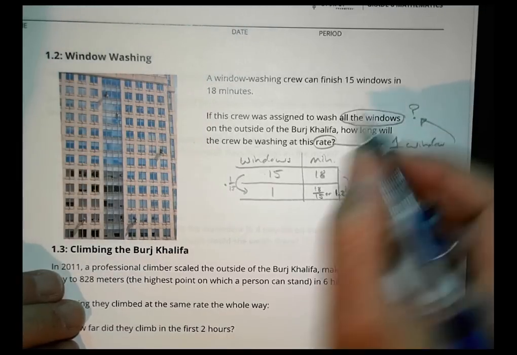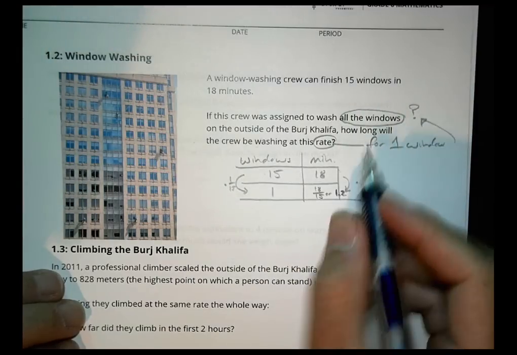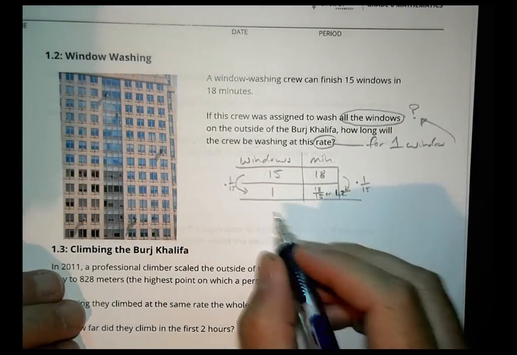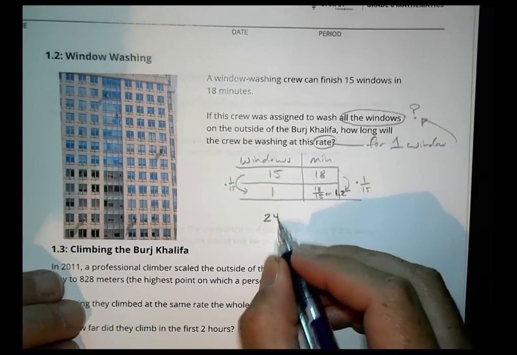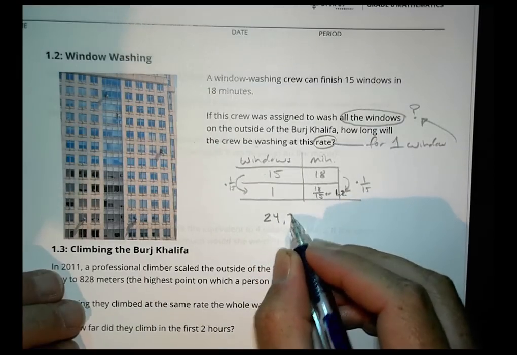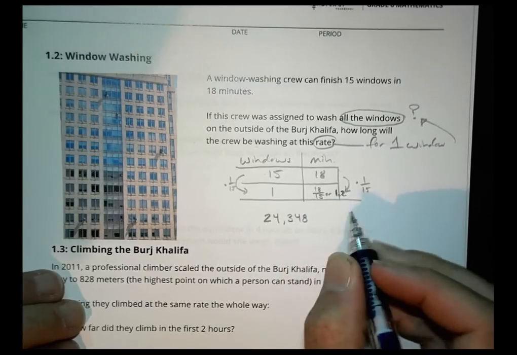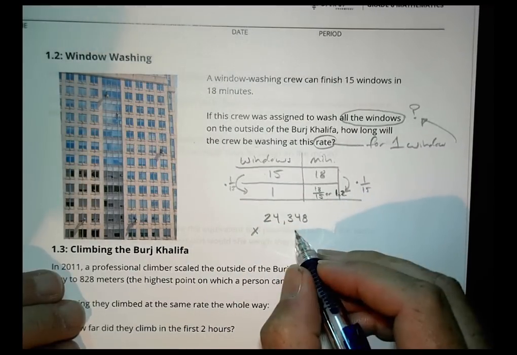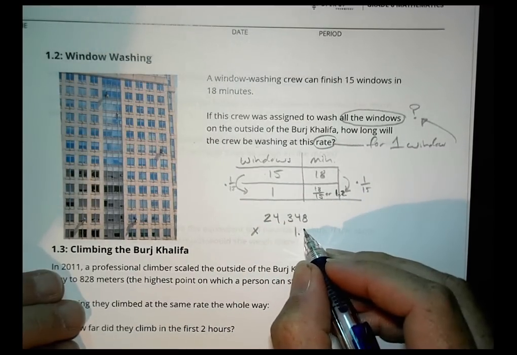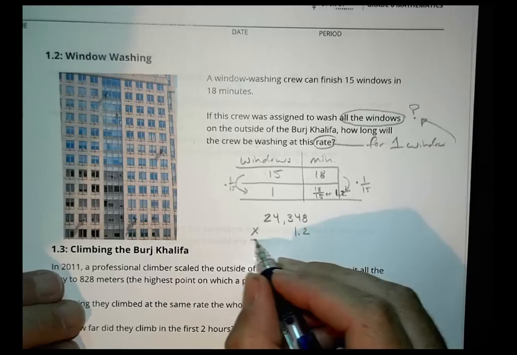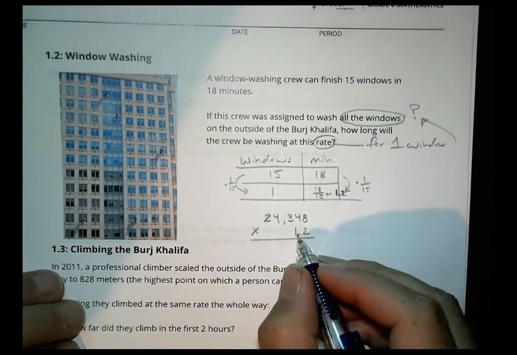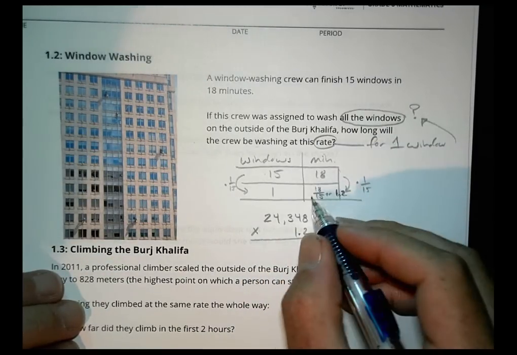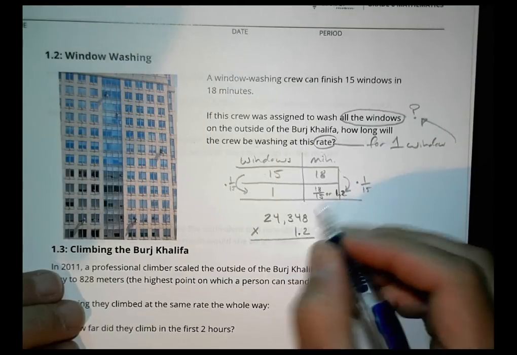Now, to find out how long it would take to wash the whole thing, how many minutes, I need to know how many windows there are. And doing a little research here, I can tell you that there are 24,348 windows in this building. So if we take the number of windows and multiply it by how many minutes it takes per window, that will tell us how many minutes it will take to wash that many windows.